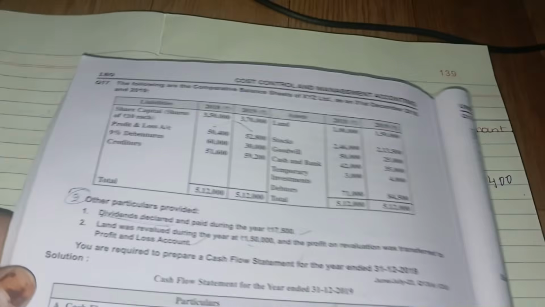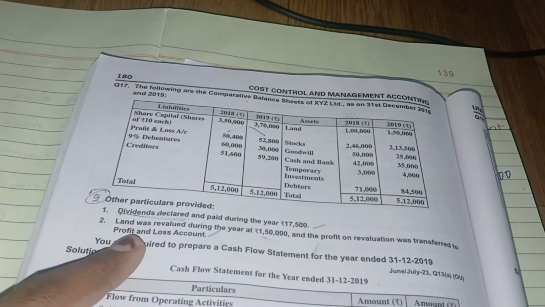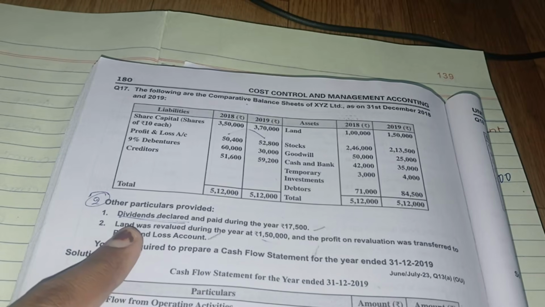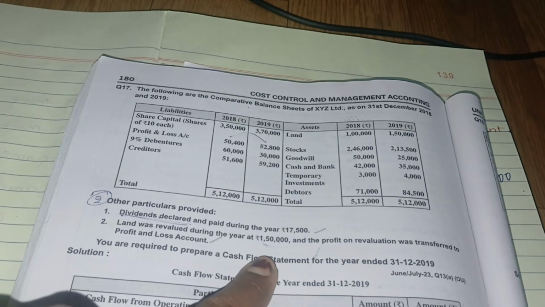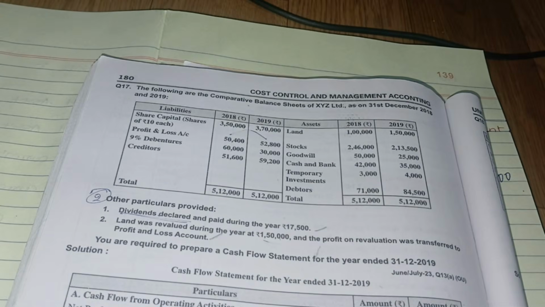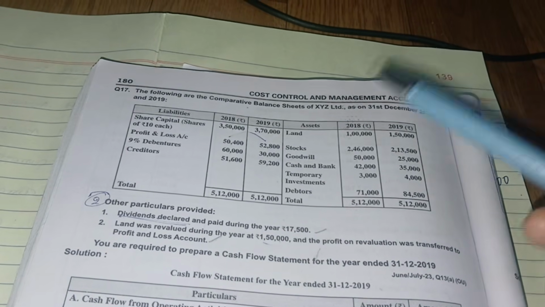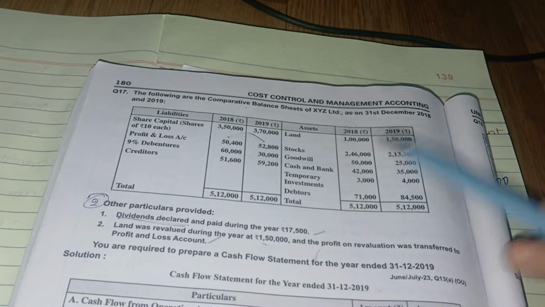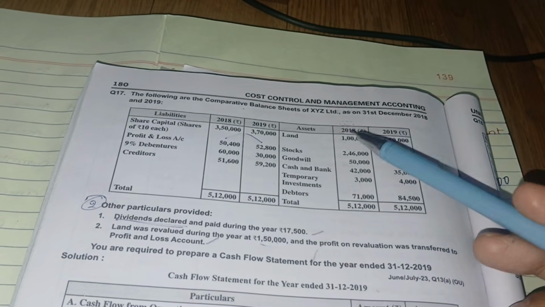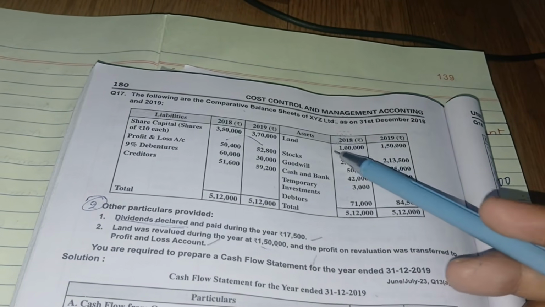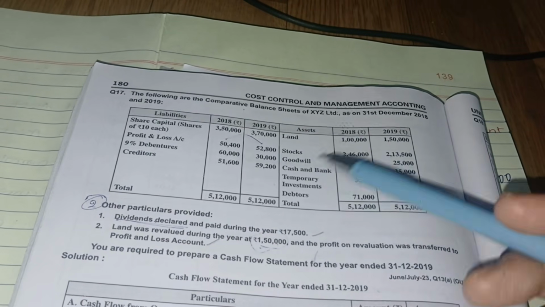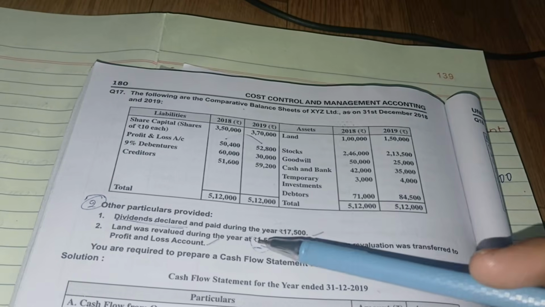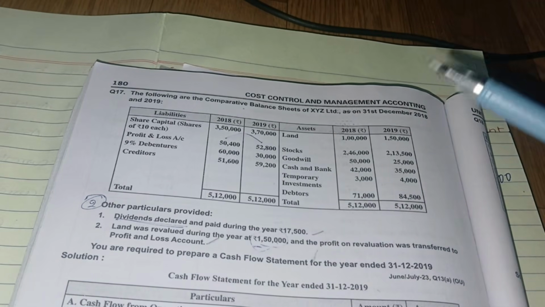Okay, next, this adjustment is over. The next adjustment: land was revalued during the year to 1,50,000. During the year means the current year. What is the opening land? 1 lakh rupees, closing is 1,50,000. What is the revalued amount? 1,50,000. What is the difference? 50,000 is the difference.